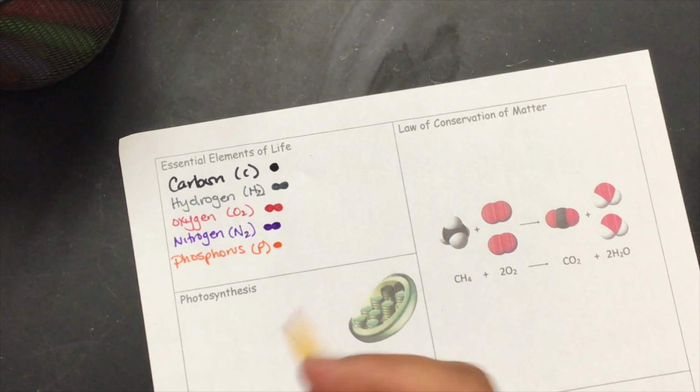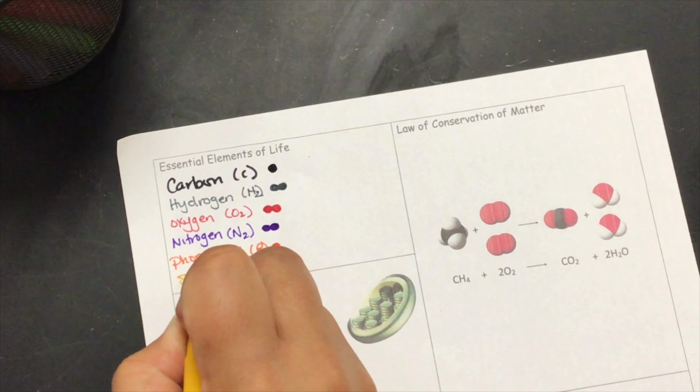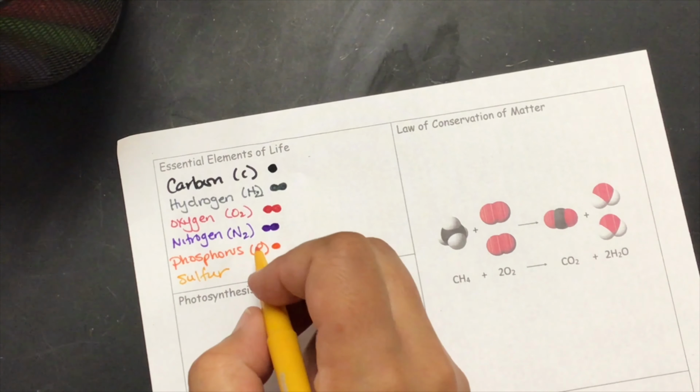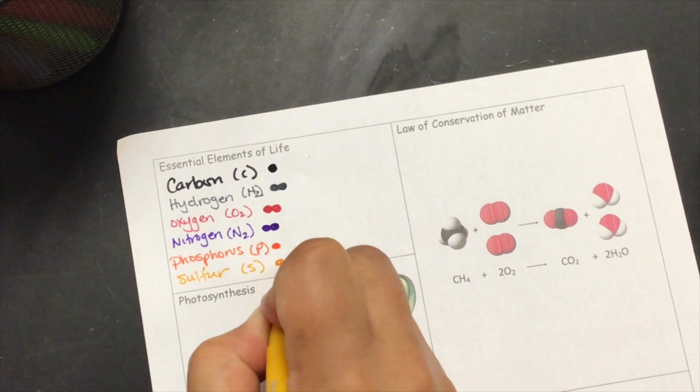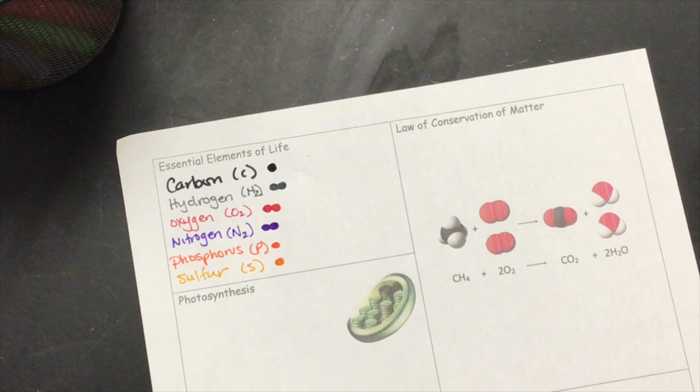Sulfur is represented by yellow. On the periodic table, sulfur is the letter S. It's not diatomic, so it just has 1 yellow circle. All right, so when we're drawing elements, we want to make sure we're using the right colors for all of these. So you'll see that pattern as we move through.